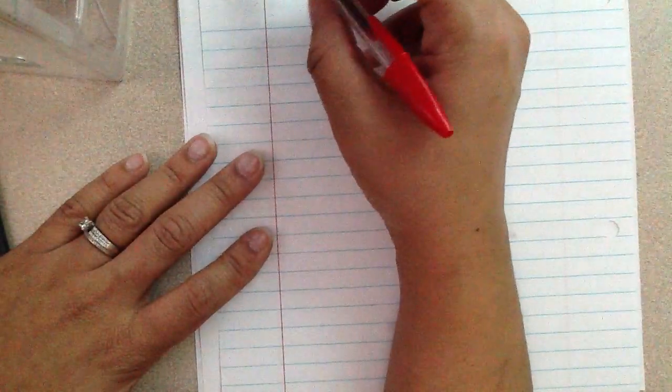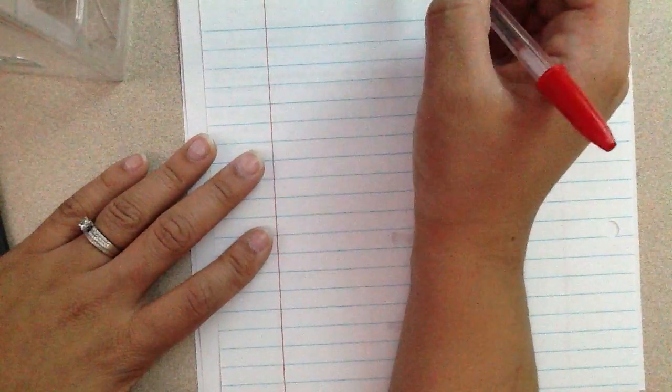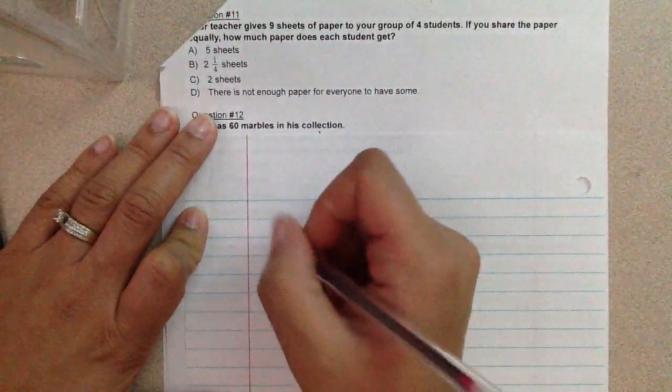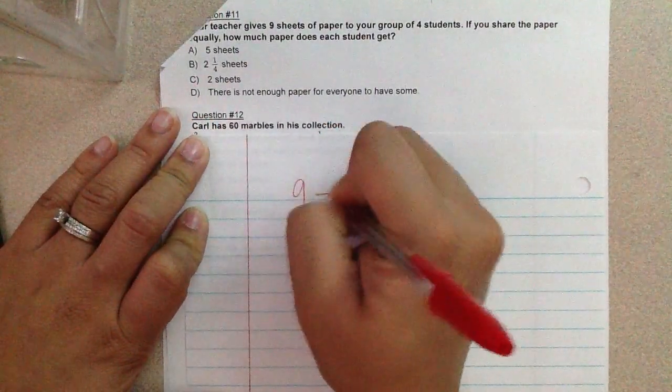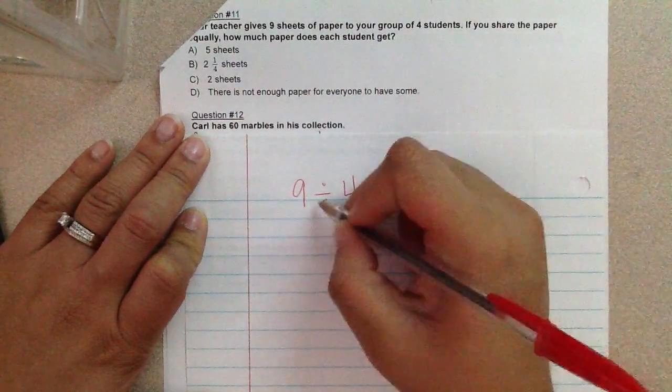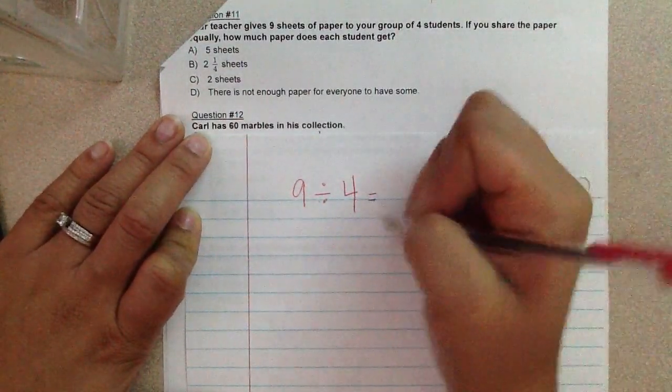Our teacher gives 9 sheets of papers to your group of 4 students. If you share the paper equally, how much paper does each student get? So, this is another one of those division problems. 9 sheets of paper divided among 4 students. I know this division means fractions as well, or fractions mean division.